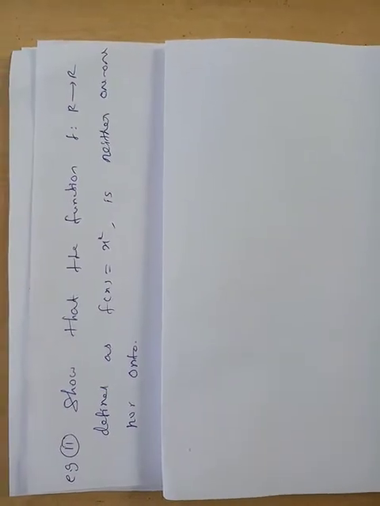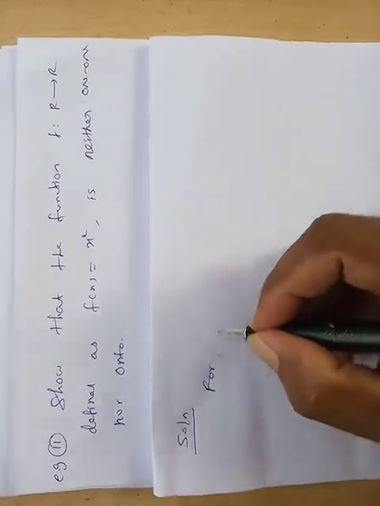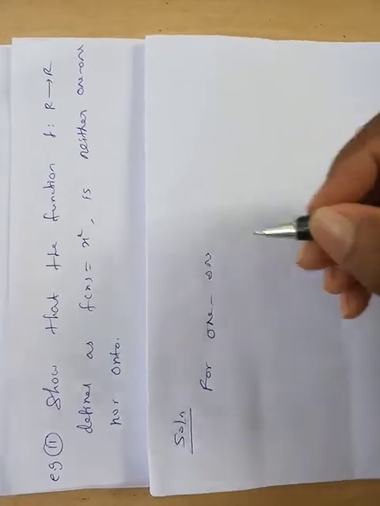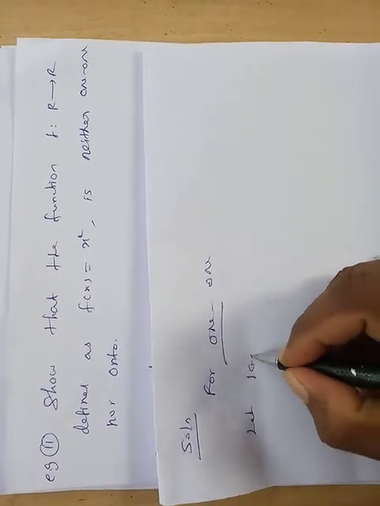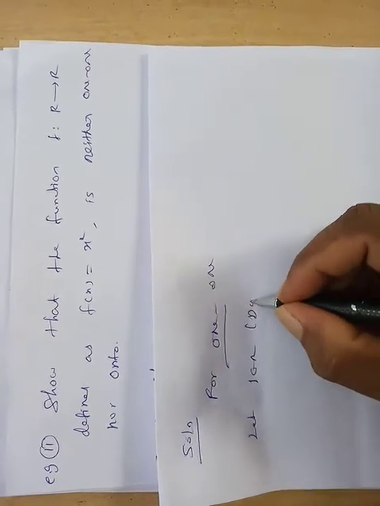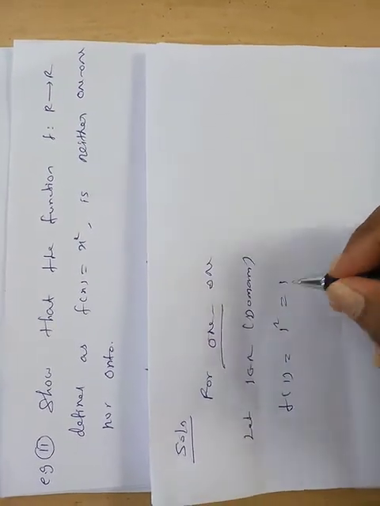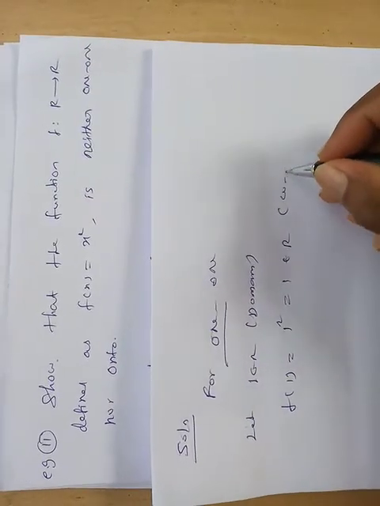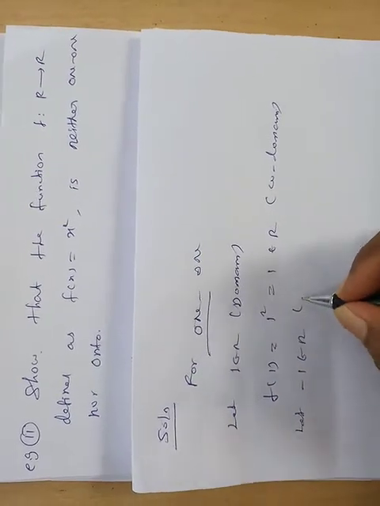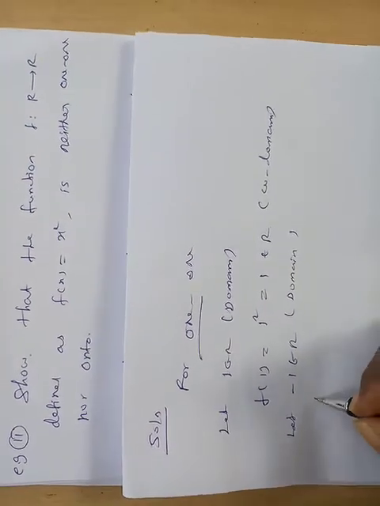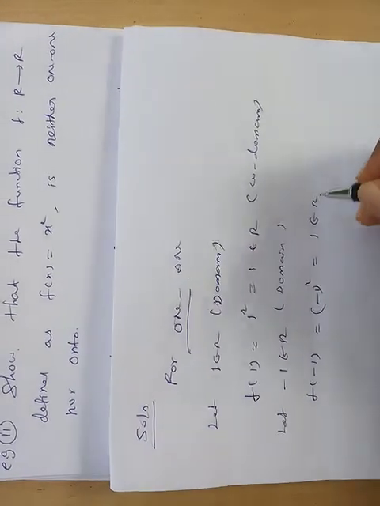First we prove f is not one-one, then not onto. For one-one, let 1 belongs to R in the domain. f of 1 is equal to 1 square equal to 1 belongs to R in the codomain, and let minus 1 belongs to R in the domain. f of minus 1 equal to minus 1 square is equal to 1 belongs to R codomain.